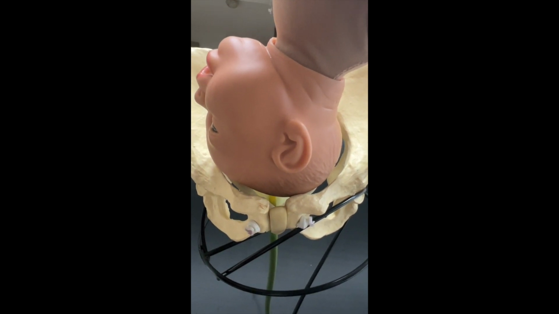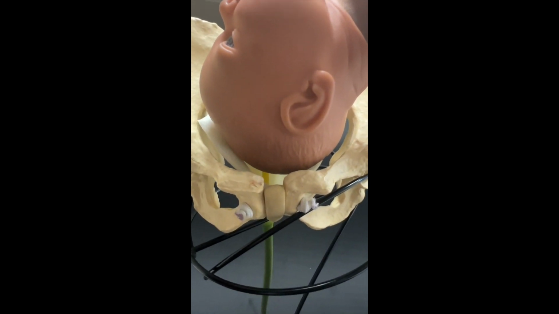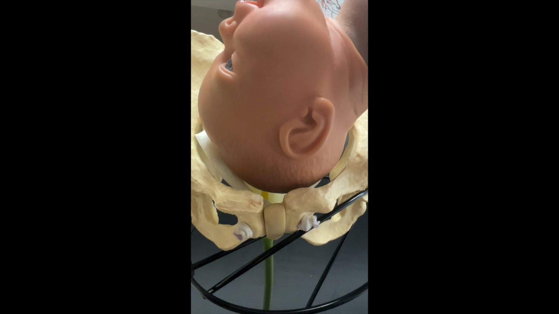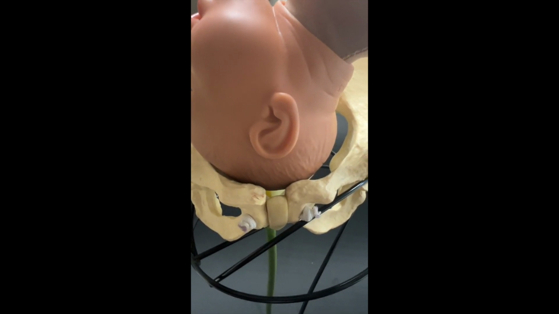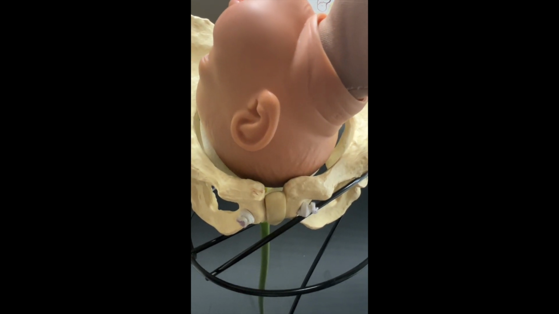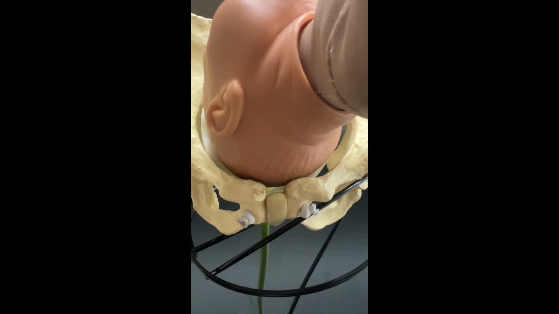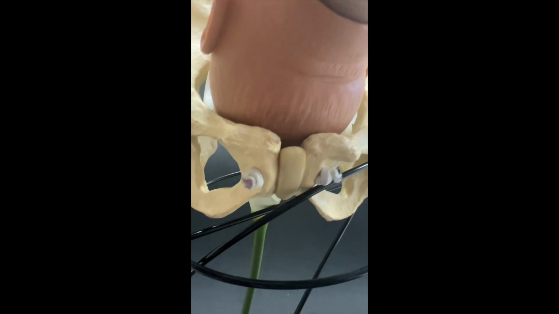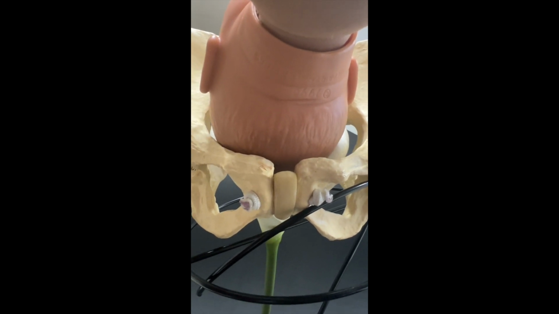Baby is now flexed. Then we see when labor picks up again after a rest, baby rotating down into the pelvis, engaging in the pelvis and rotating to left occiput anterior, and then down in the outlet. Not until baby is way down in the outlet does baby go direct OA.